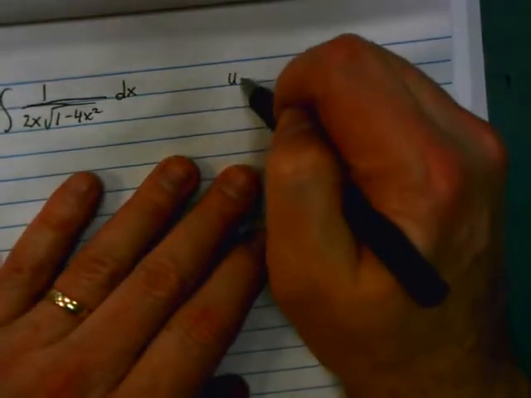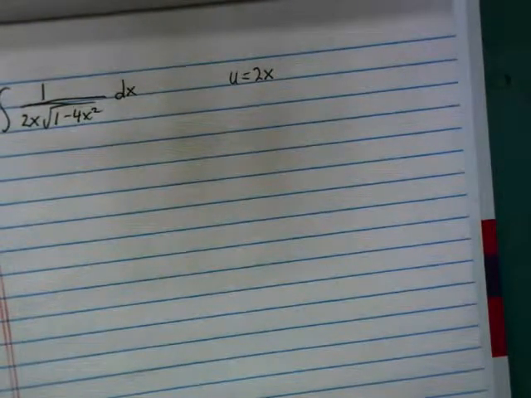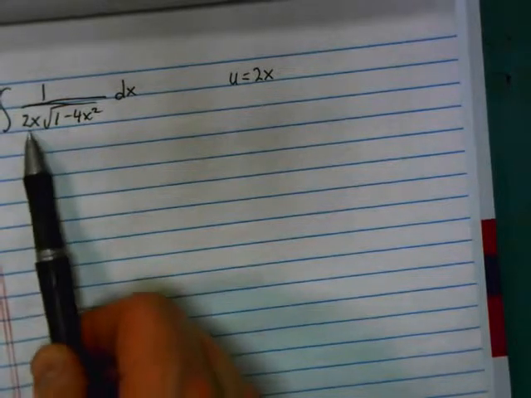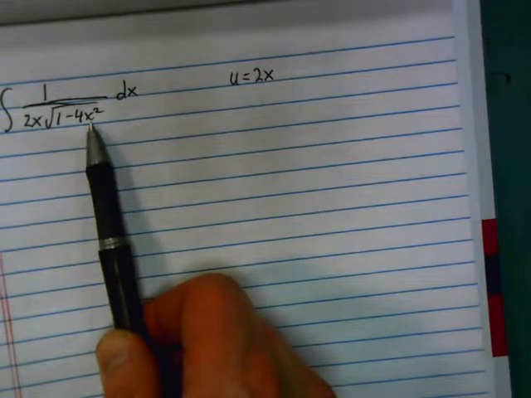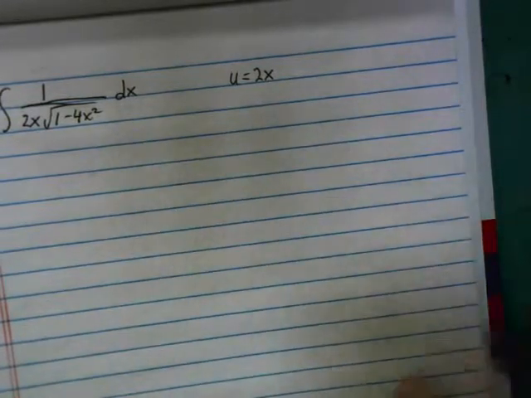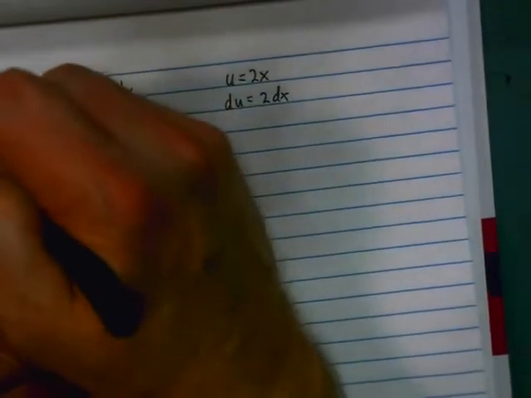Any ideas? Let u equal 2x. And why do you want to let u equal 2x? Because it looks like it's going to fit nicely, because this 2x will be our u. 4x squared is going to be u squared. The only thing I'm missing, I need du is 2 dx. So I need a 2 here, which means I need a 1/2 out front.